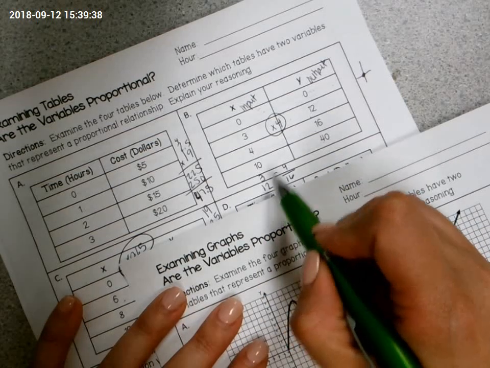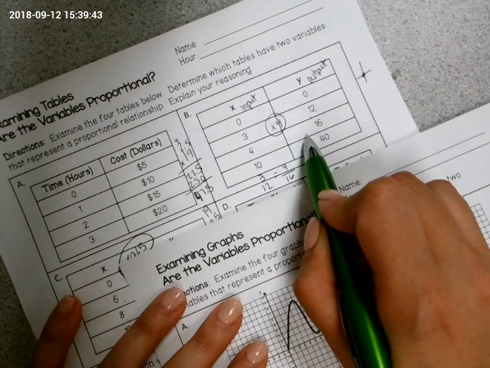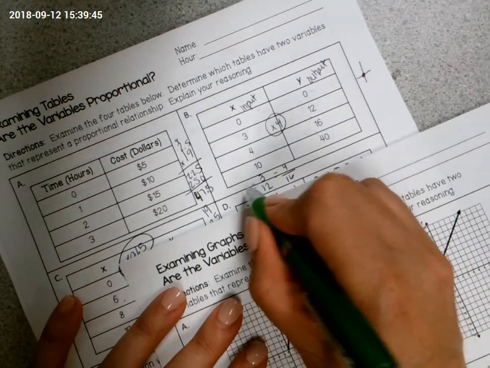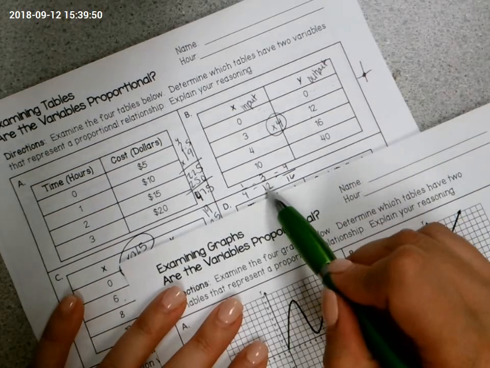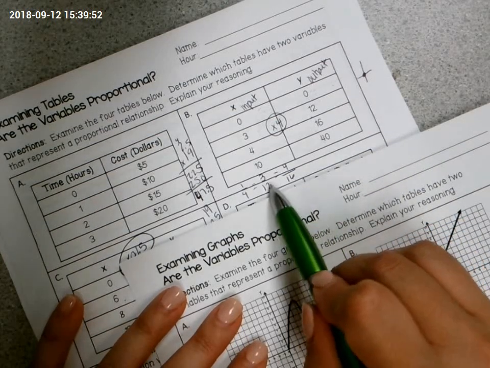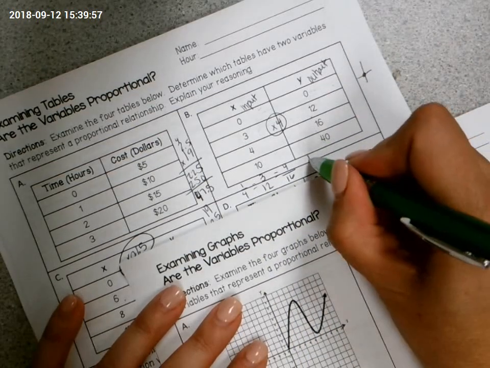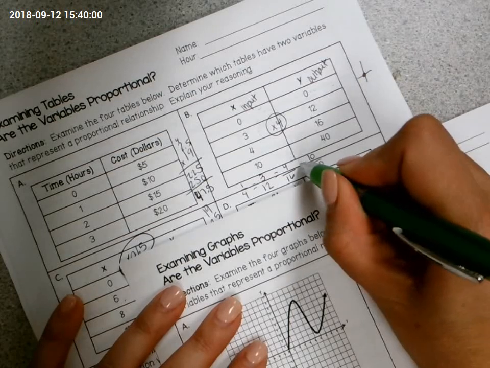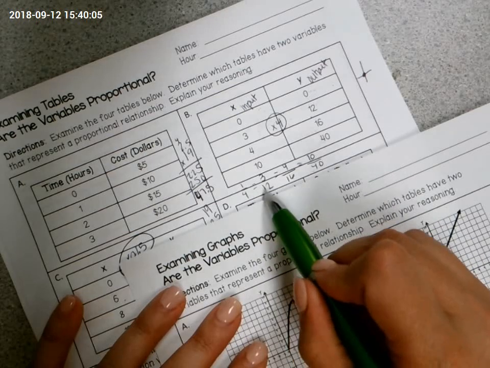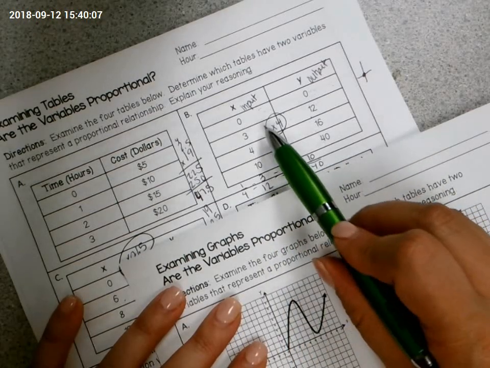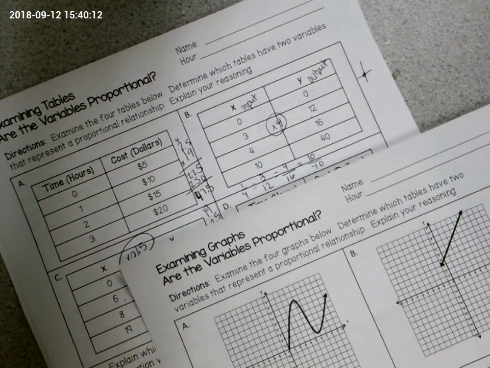And if we simplify these, 3 over 12, 4 over 16, we'd have 1 over 4. This is 1/4, and this is 1/4. These are all equivalent to each other, so they're proportional relationships. 10 over 40 is equivalent to these because it's also equivalent to 1/4, which is equal to this, which is equal to this. So again, proportional relationships are just equivalent fractions.